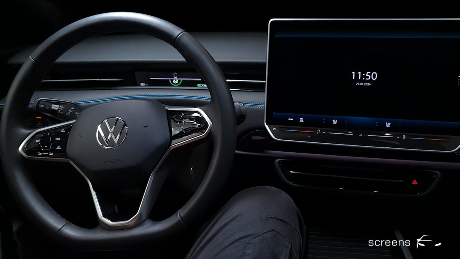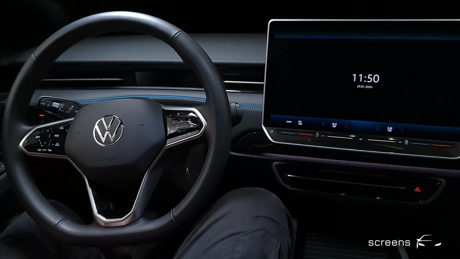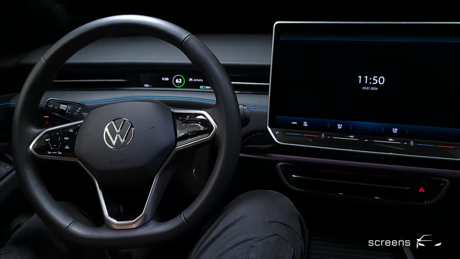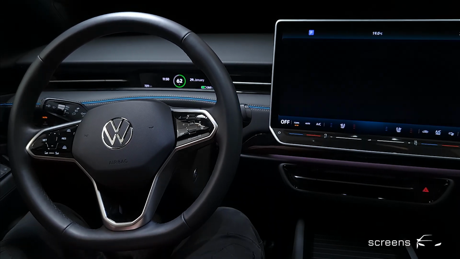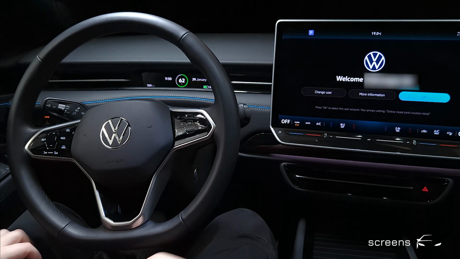Instrument cluster and head unit are activated. Same for the head-up display, however, we cannot see it at the moment. We're going to start the system.